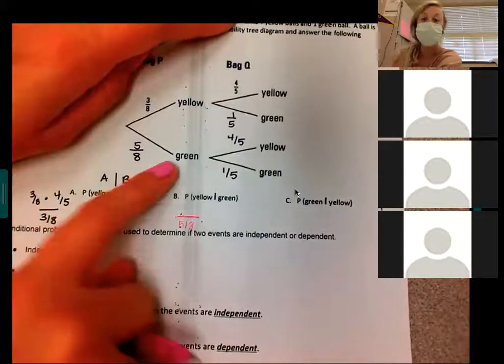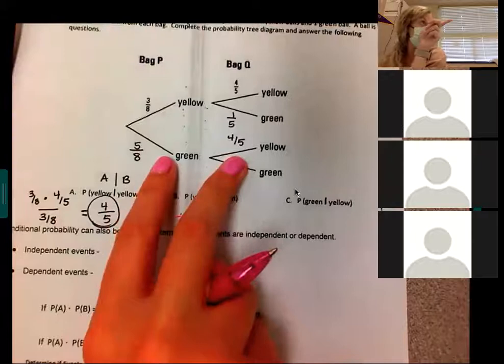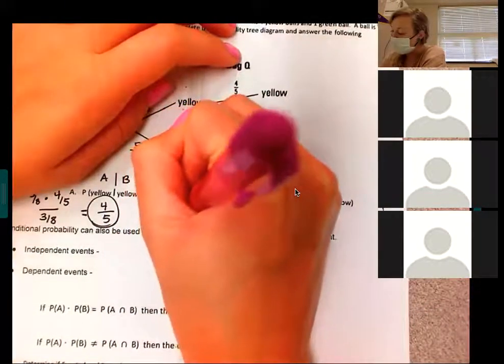4/5. Now, did y'all hear what words I just said in between that? Given I drew a green the first time, what's the probability that then I draw a yellow? What do you do when it says and? Or when you jump from one branch to another? Say it again, Carter. Multiply. Good. So everybody look, you would do 5/8 times 4/5 if you're using your formula.